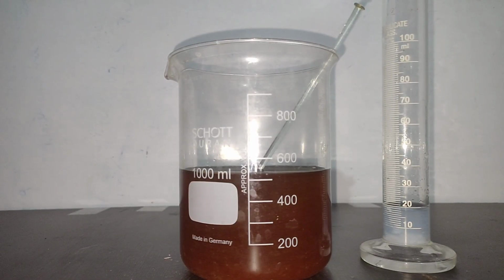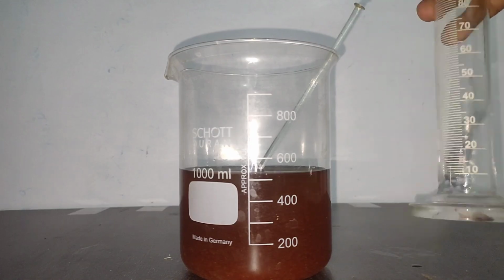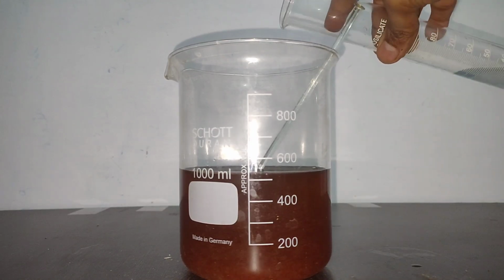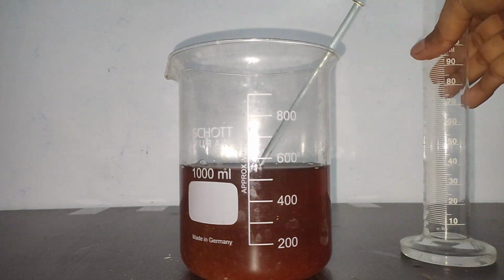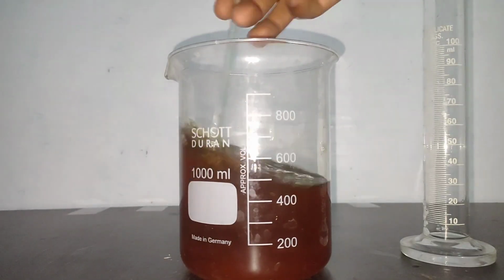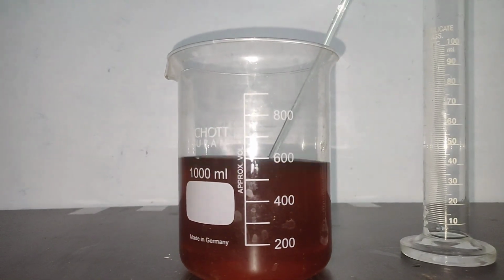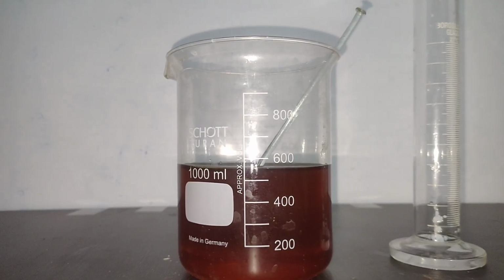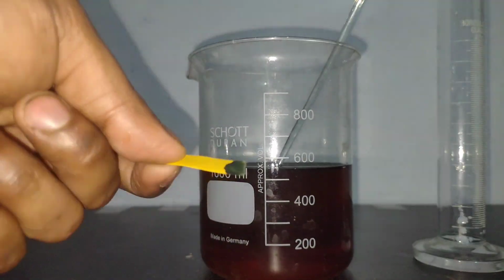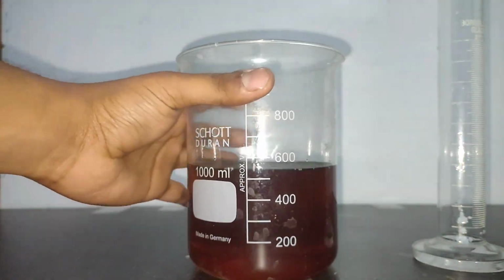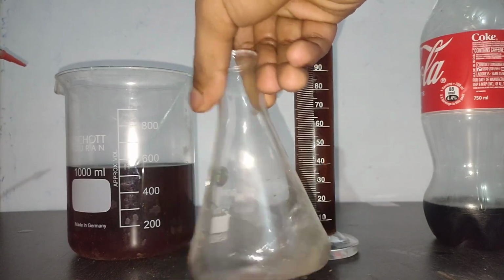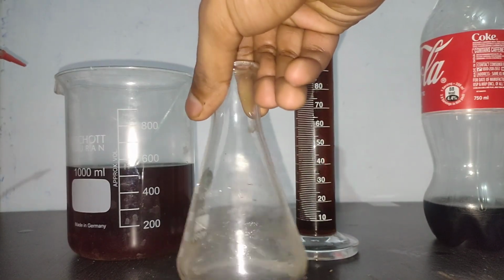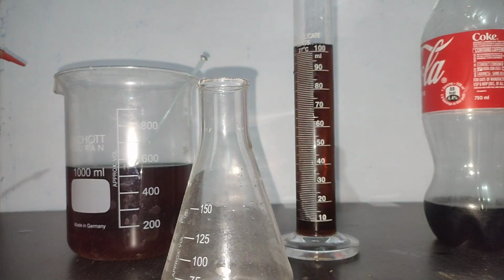So this precipitation is not very reliable for phosphate, as the precipitate is soluble at high pH due to the complexation of zinc ions with ammonia, and also due to the precipitation of zinc hydroxide at a lower pH. This method cannot be used to quantitatively measure the amount of phosphate. So now I will be relying on a different method, which is the magnesium ammonium phosphate precipitation method.